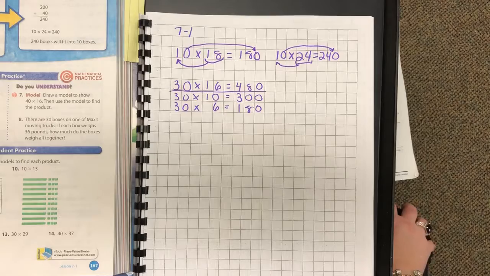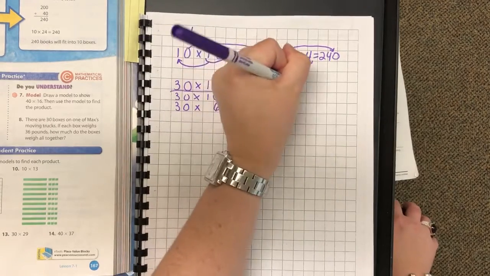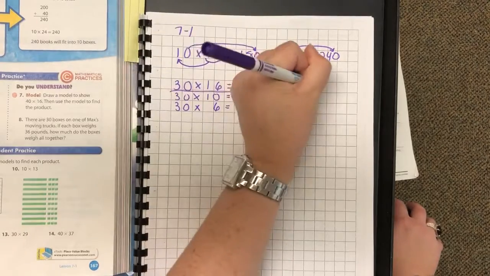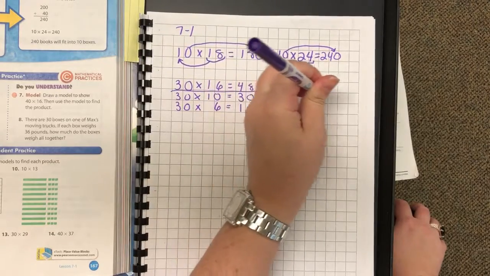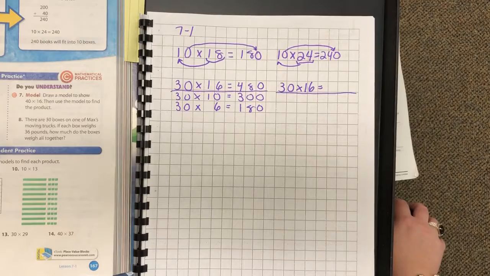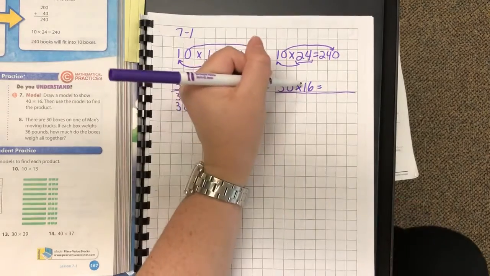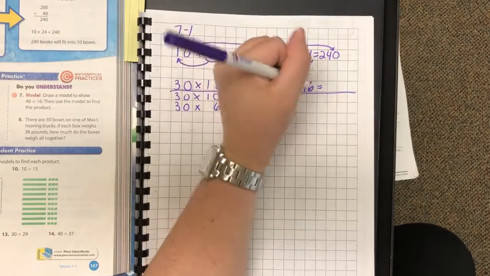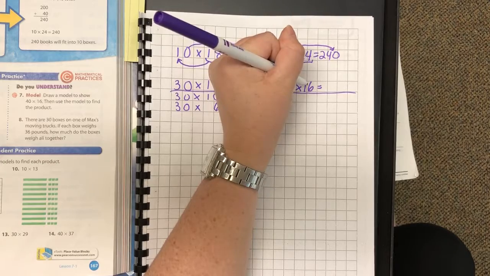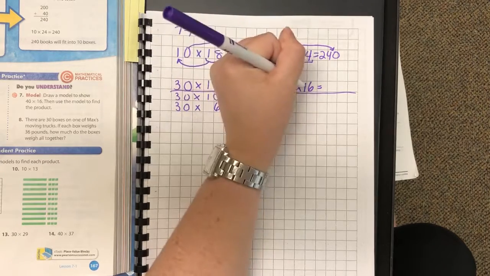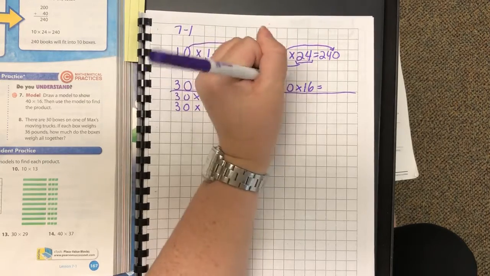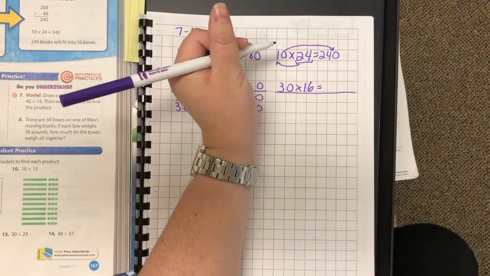Now, here's another way. Here's what halfway mental math looks like. It means I'm going, okay, so I basically need to do this bit by bit. So if I go, okay, so 30 times 10 is 300. And then 3 times 6 is 180.